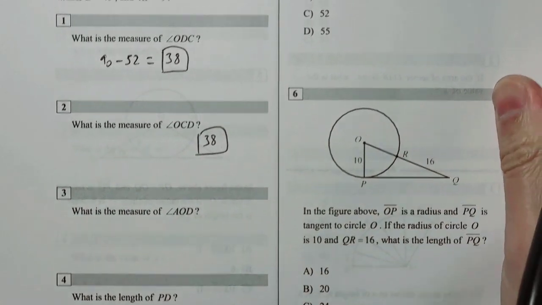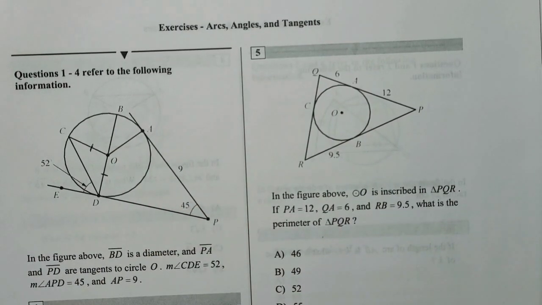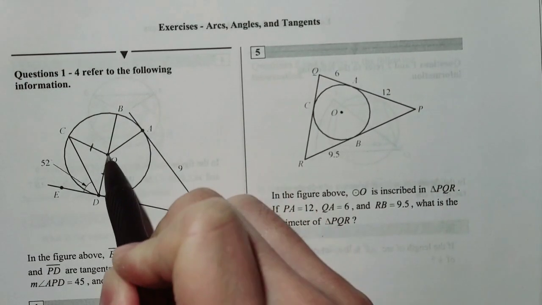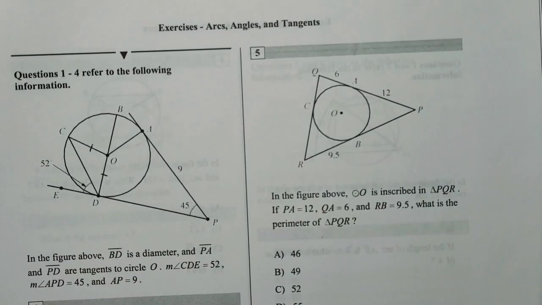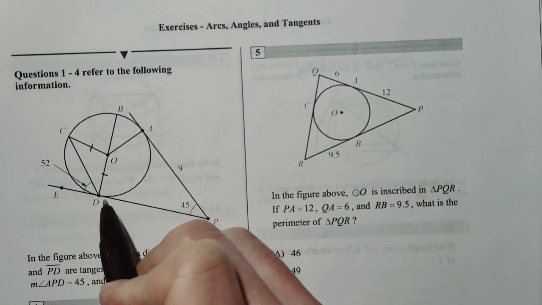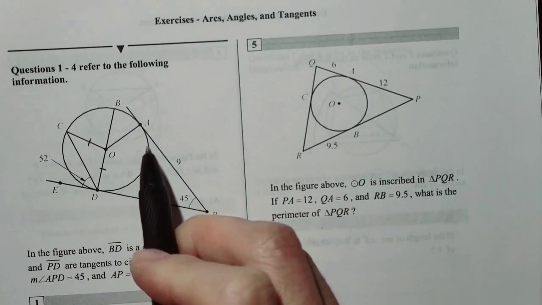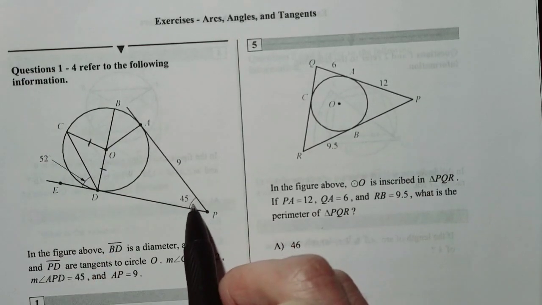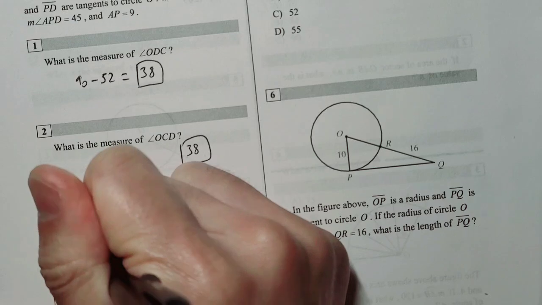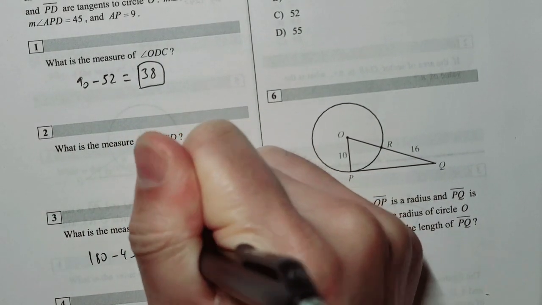What is the measure of AOD now? AOD, what is this angle here? Well, one way I see right away is this is a quadrilateral, ODPA. So what's the sum of the angles in a quadrilateral? 360. We know this angle is 90 degrees, and so is this angle, because PA is also tangent. So that's 180. 360 minus 180 is 180. So this angle plus this angle must be 180. So AOD is 180 minus 45 degrees, which is 135.